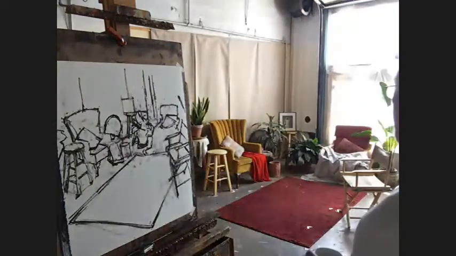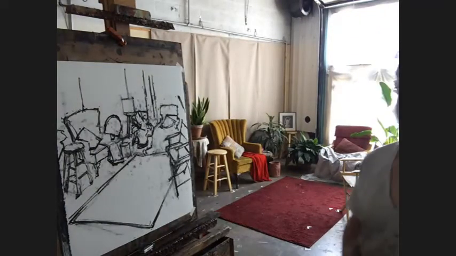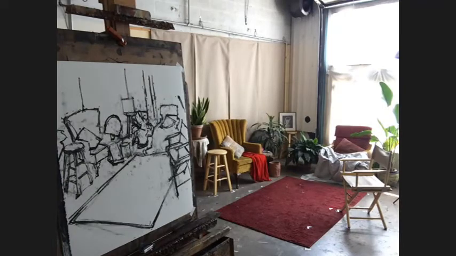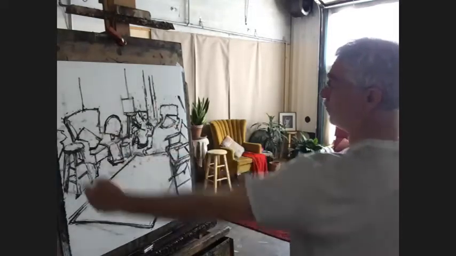I have set up the furniture in such a way, you can see where that director's chair is placed becomes helpful in creating this experience.